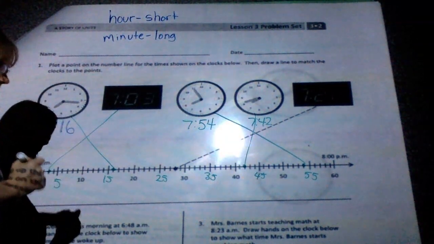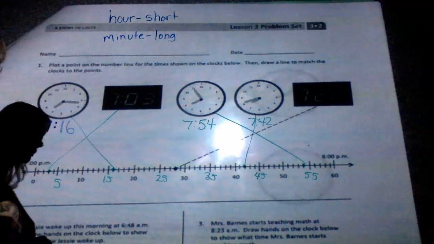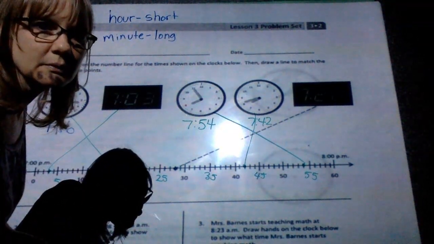All right, we're almost done with our paper, and you've only got a short assignment. Let me pull up the next two problems. I like these much better because the clocks are bigger and you can see each dot, each minute in between the 5, 10, 15, 20. So this one shouldn't be as hard.